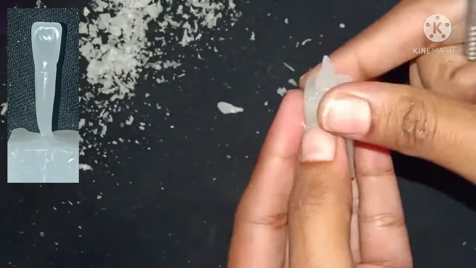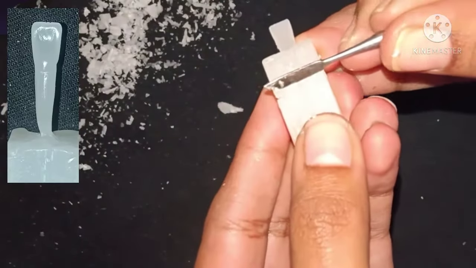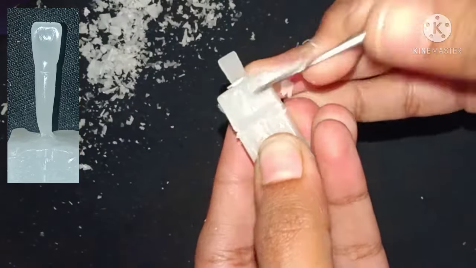Now we are going to start the carving of the root. The mesiodistal dimension of the root is very less than the labiolingual dimension of the root. So be careful while you are dealing with the carving of the root.